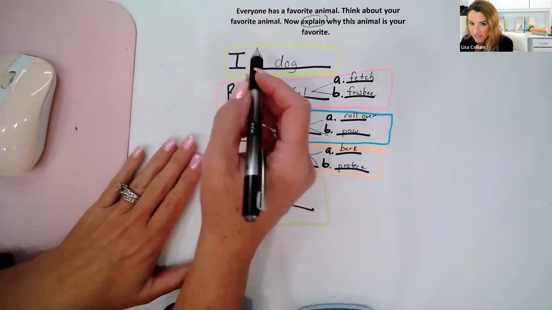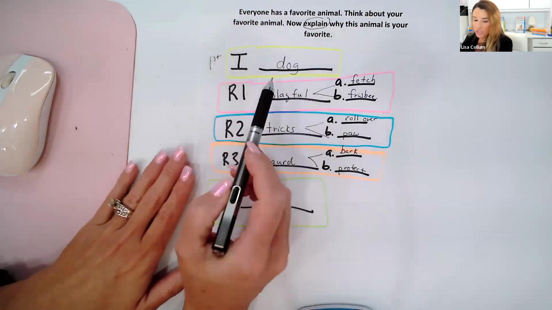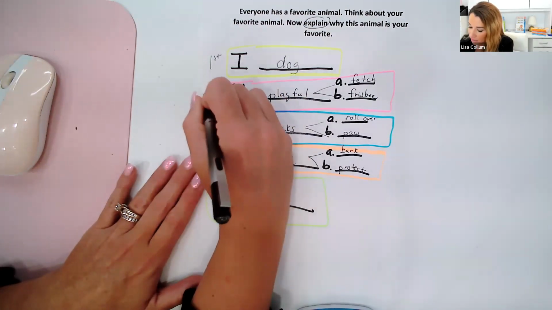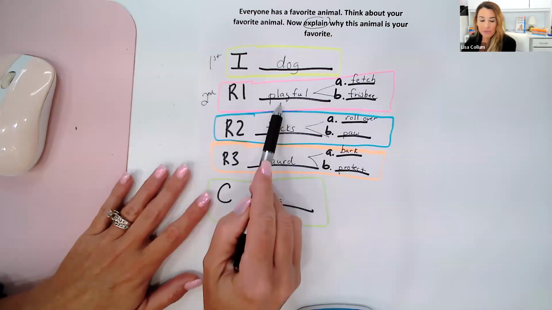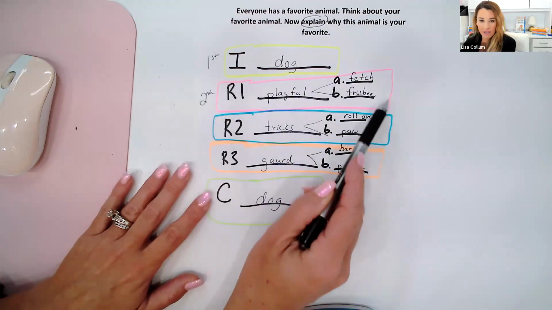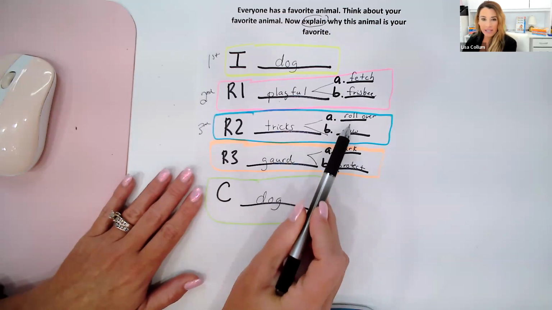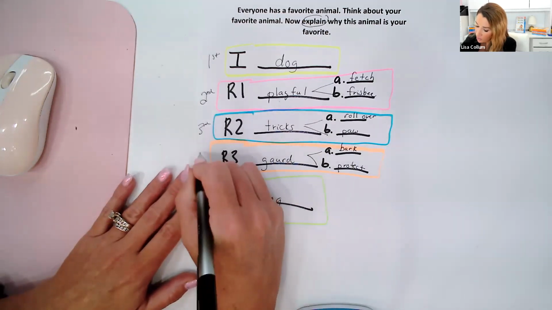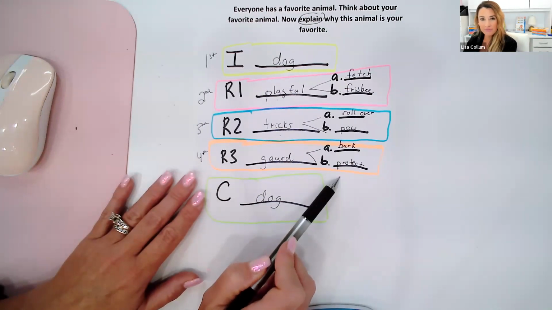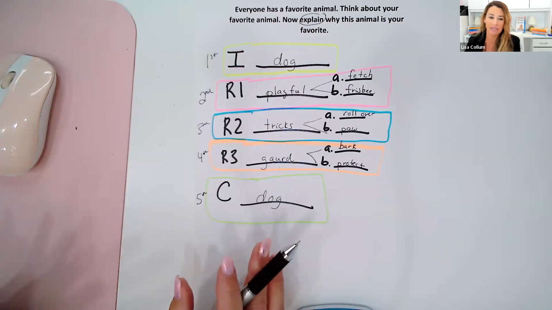Okay, you ready? This yellow that I just put a box around, the introduction, is your first paragraph. We're just going to introduce the topic of our favorite animal being a dog. Then our second paragraph, we're going to write about how dogs are playful. And we're going to talk about how they fetch and how they throw frisbee. All of this is our second paragraph. In our third paragraph, we're going to talk about how they do tricks and how they can roll over and give paw. And in our fourth paragraph, we're going to talk about how they can be a guard dog, and how they can bark and protect you. And then in our fifth paragraph, we're going to do a conclusion. We're just going to wrap up our essay about our favorite animal being a dog.